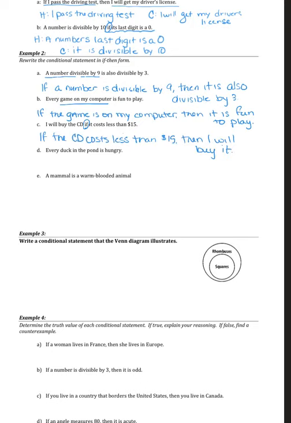If the CD costs less than $15, then I will buy it. All right, part D, every duck in the pond is hungry. There's no magic word if. The first thing we discuss in that sentence is duck in the pond. So if the duck is in the pond, then it is hungry.